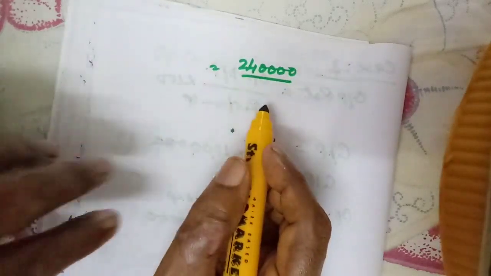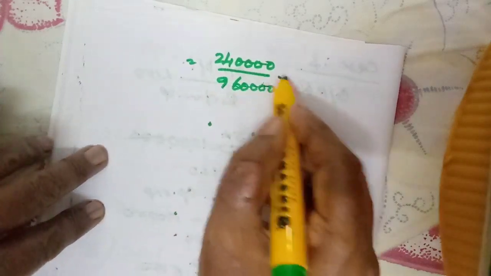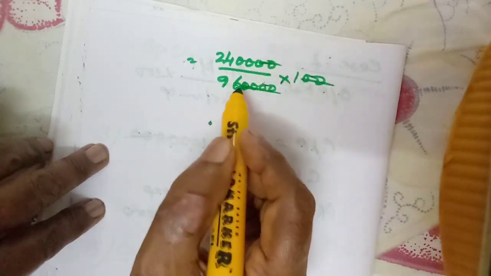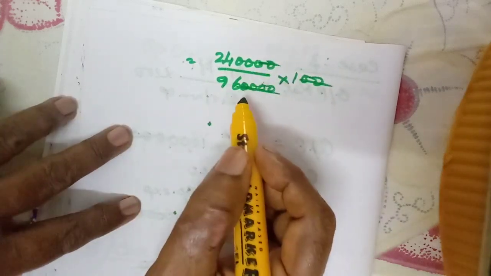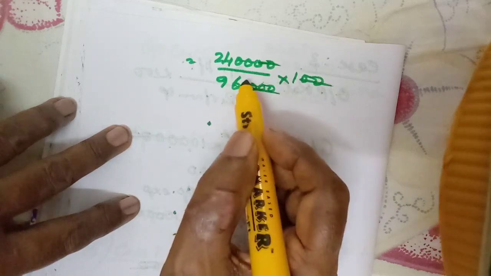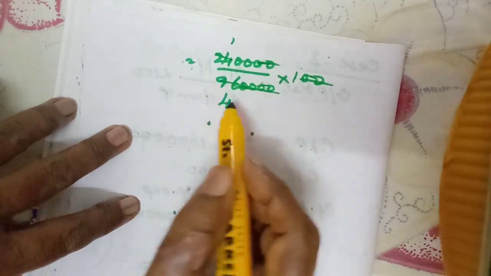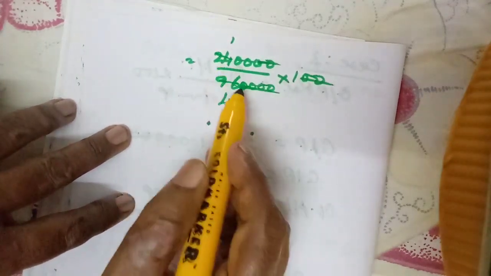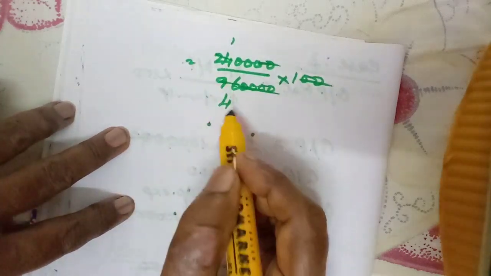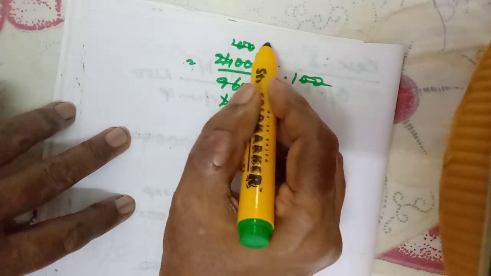What is the revenue from operation? 9,60,000 into 100. 240 by 96. 4 fours are 16, balance 1. 4 twos are 8 plus 1. So 100 divided by 4, 25.